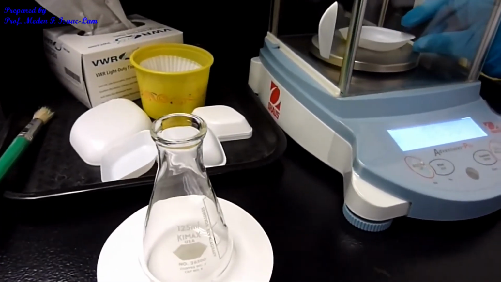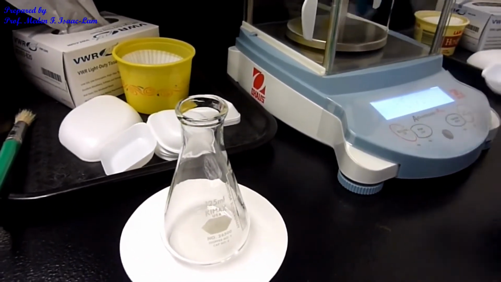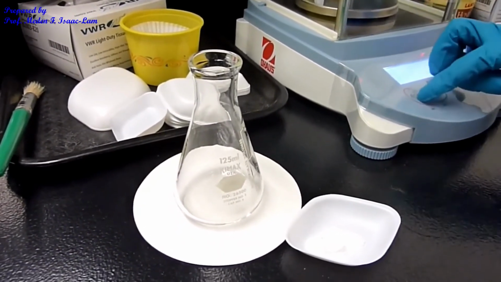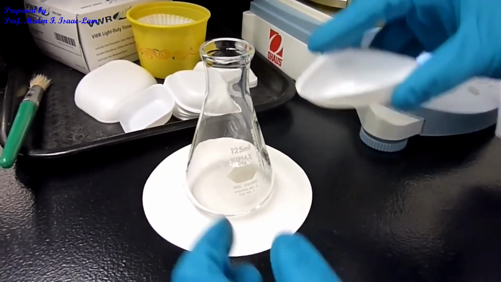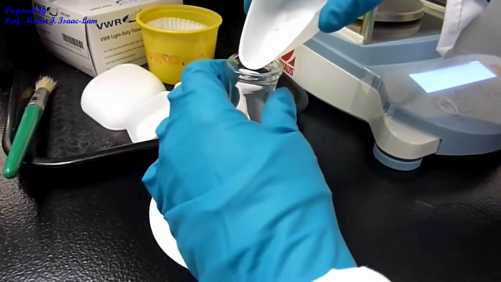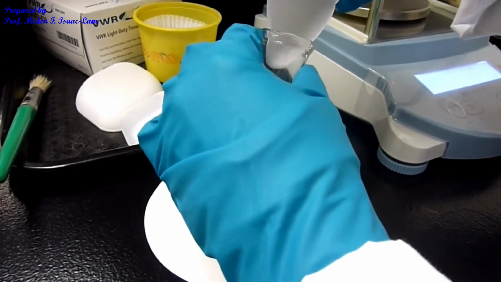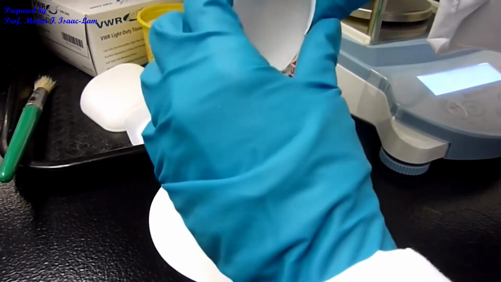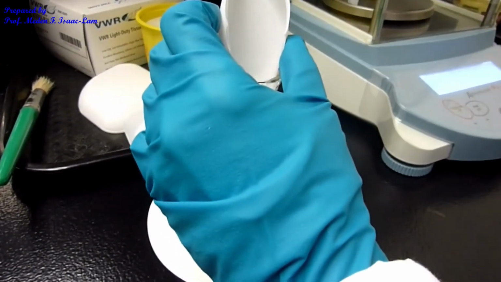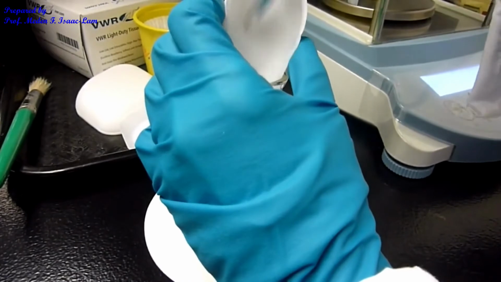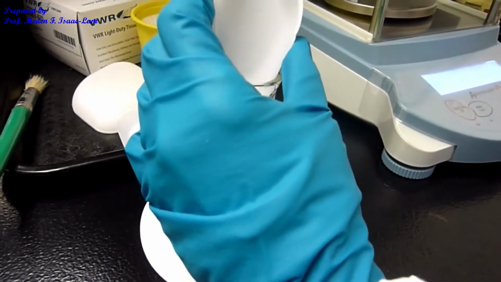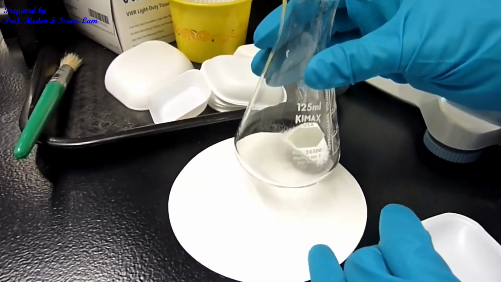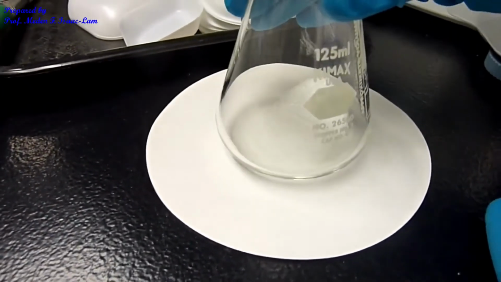So I will take out the sample that I weighed. And then I'm going to transfer it into the e-flask. Transferred everything. And I always have a support at the bottom just in case I spill it, just like a filter paper.